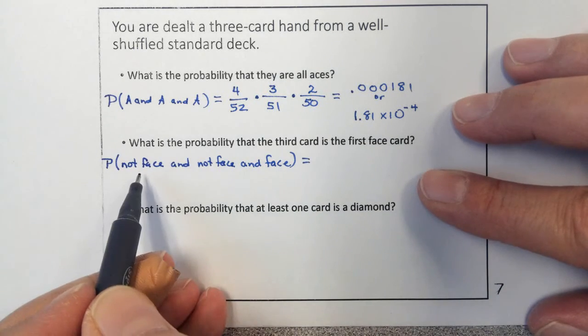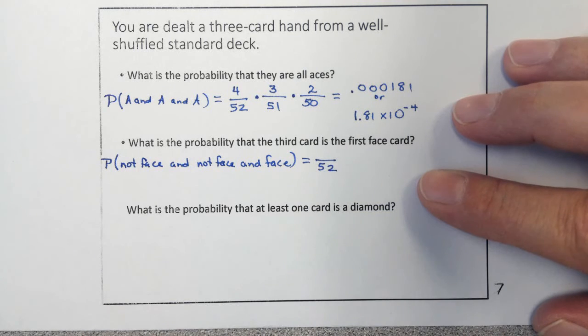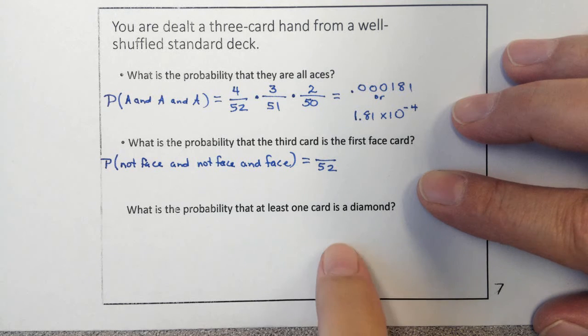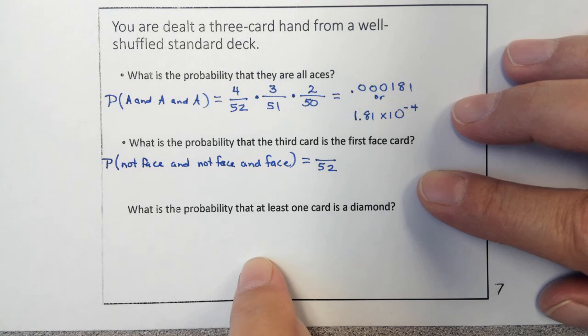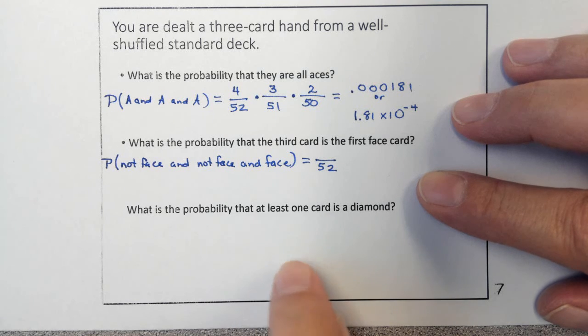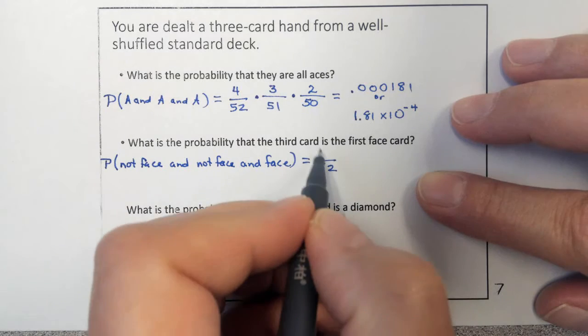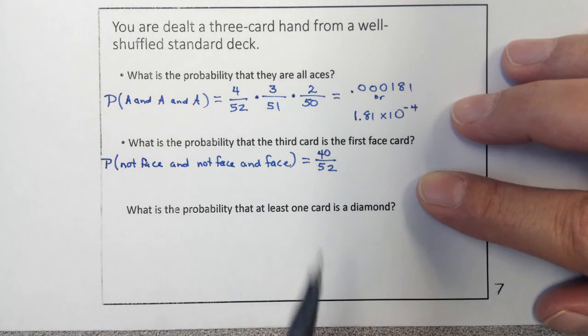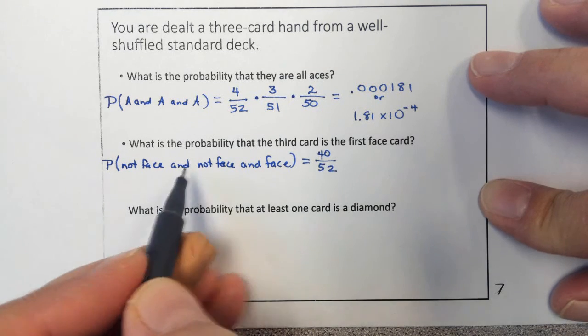Alright, the first card, not a face card. Alright, there's 52 cards available. That's the easy part. Now, we got to figure out how many of those are not face cards. Well, each suit has 3 face cards, jack, queen, and king. So 3 face cards times 4 suits is 12 face cards. So if there are 12 face cards in the deck, 52 minus 12 is 40. There are 40 non-face cards in the deck. So 40 out of the 52 are not face cards. And means to multiply.